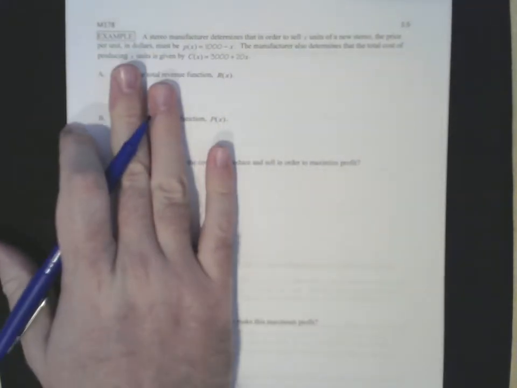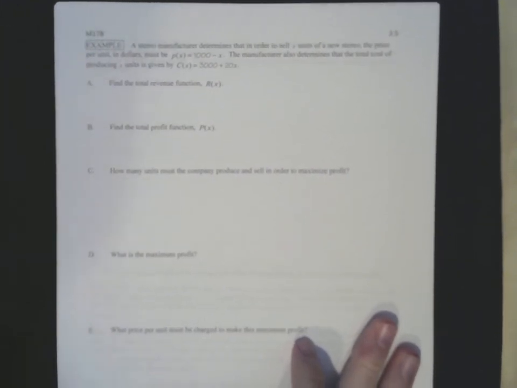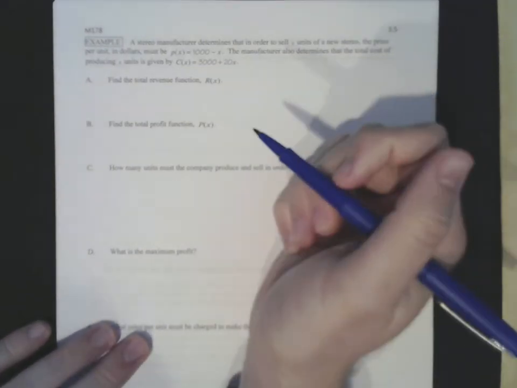So I've just broken this into pieces. Now, in the homework, it's not going to give you these pieces. It's just going to give you this, and then your last question will be, what is the maximum profit? Or what price per unit must be charged? So I put these here to give us a guide, so that when you're working on the homework or on the worksheet, you have a guide to these types of problems.